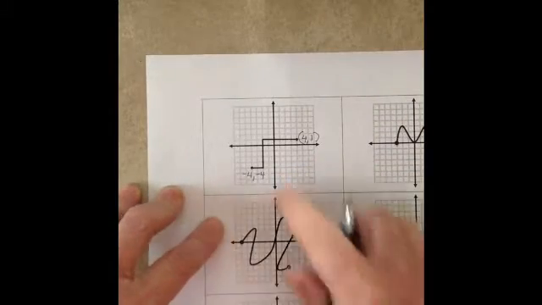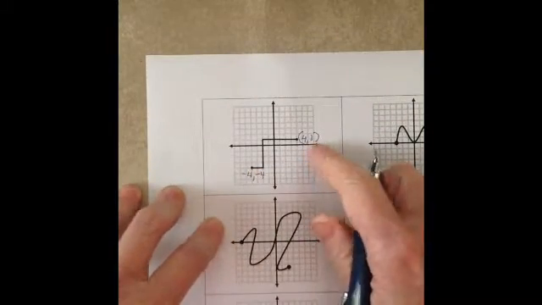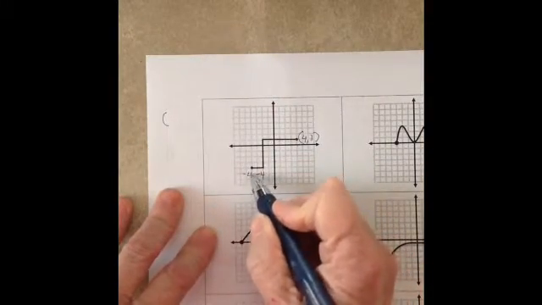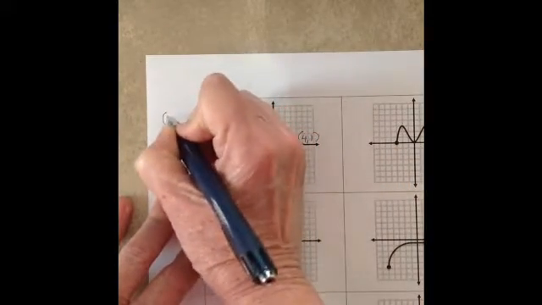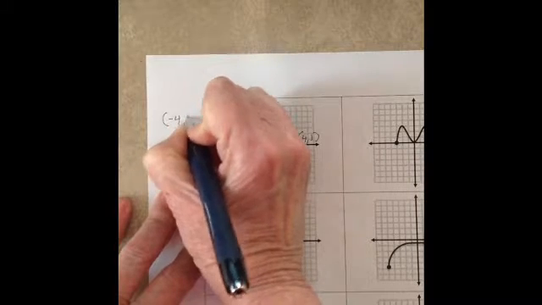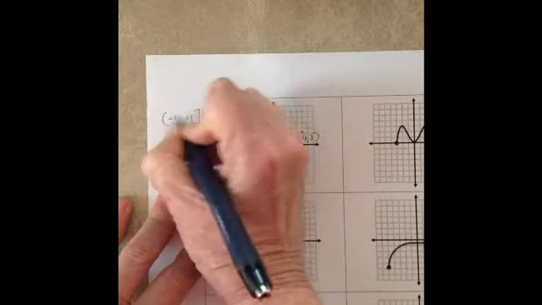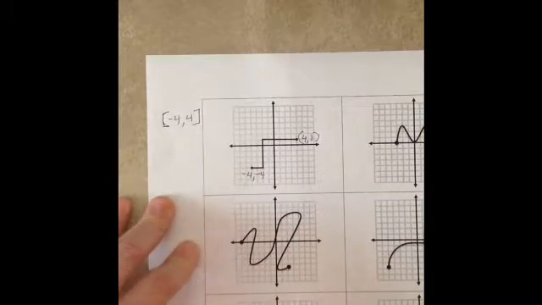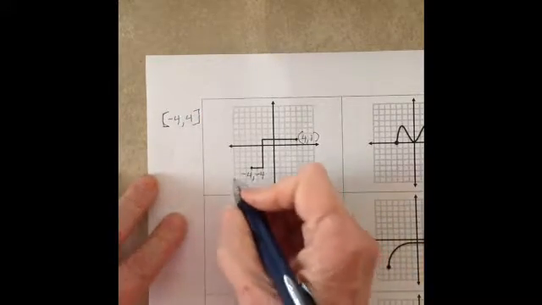Now, right away we have two endpoints. So in interval notation, we would go from -4 to 4. And they're solid dots, so that should be brackets. But your state exam is not going to write it that way. It's going to do inequality.